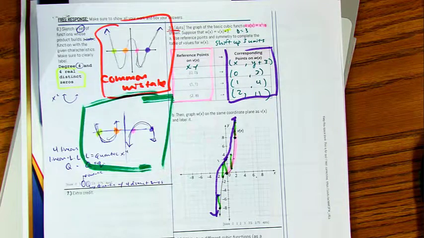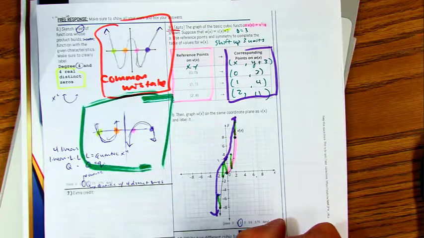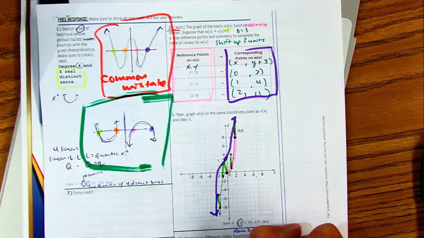I'll give you 2 points if you, for some reason, said that the coordinates go down 3 units. That's wrong, but I'm going to give you some partial credit.